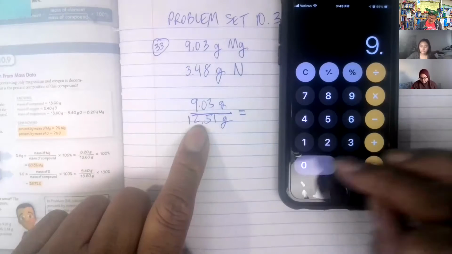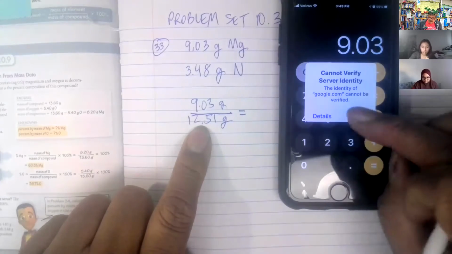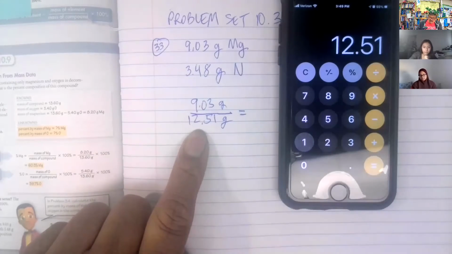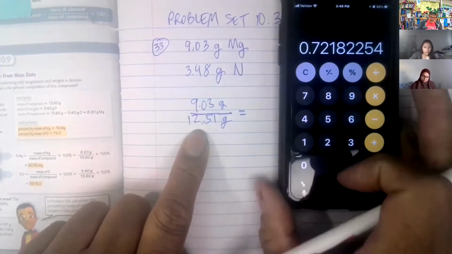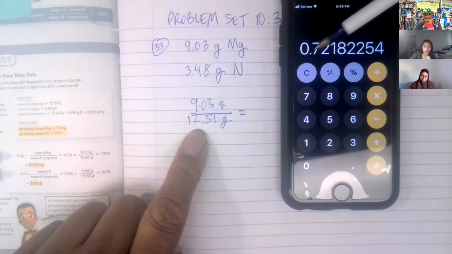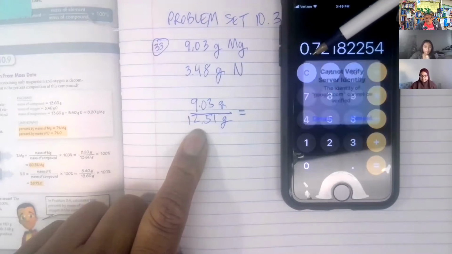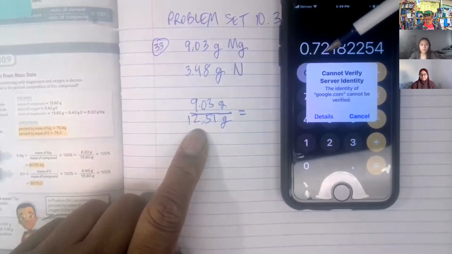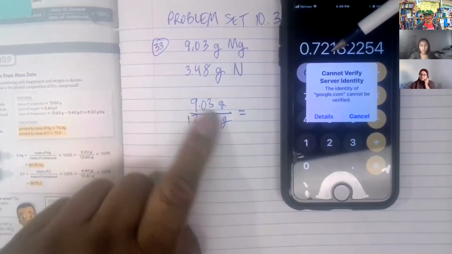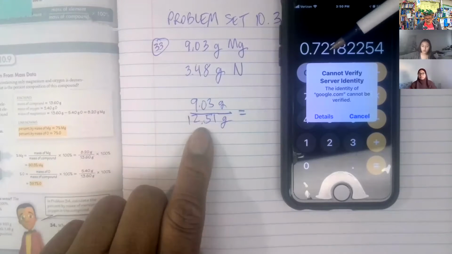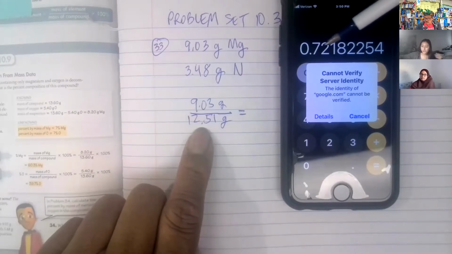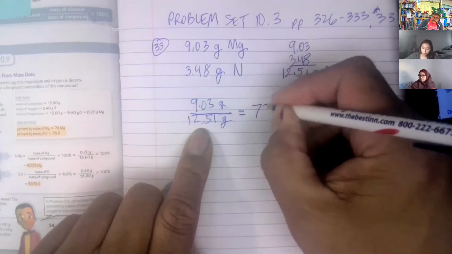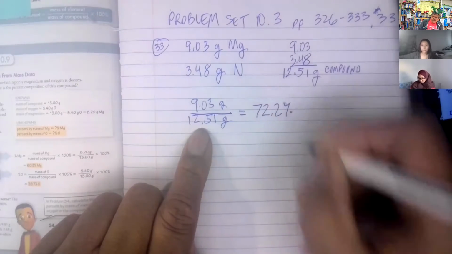All right, 9.03 divided by 12.51 equals 0.7218. So when you multiply this times 100, 100 has 2 zeros, same as moving this over two. So it's going to be 72, 4 sig figs, 3 sig figs is what we want, 72.2. Okay, so this is going to be 72.2%.